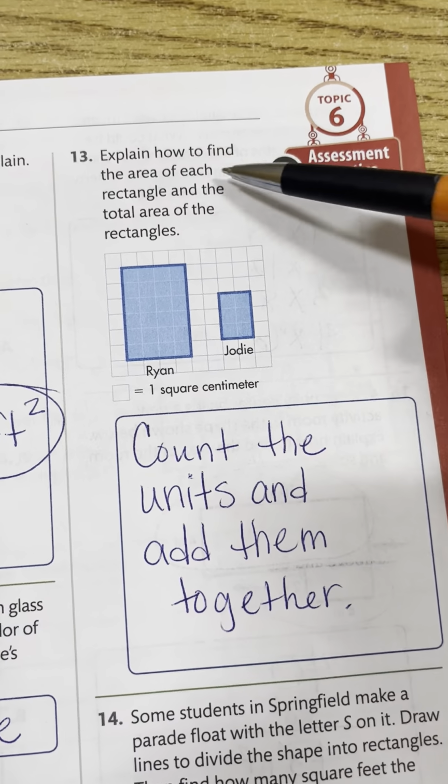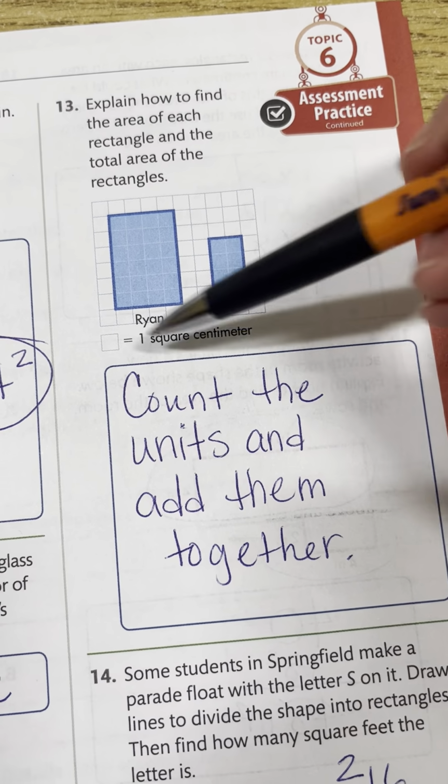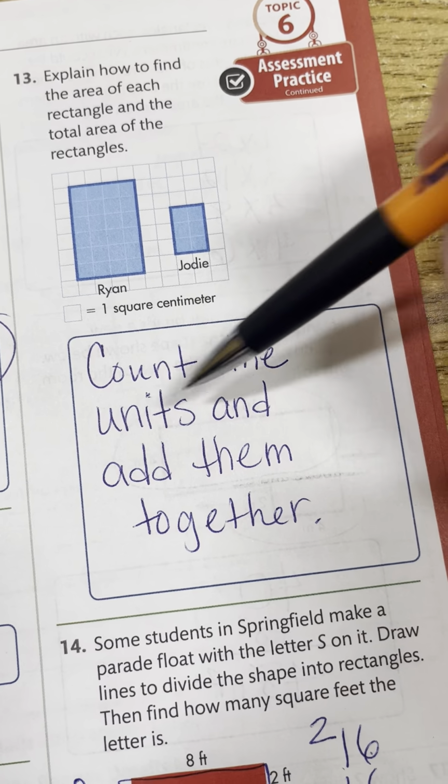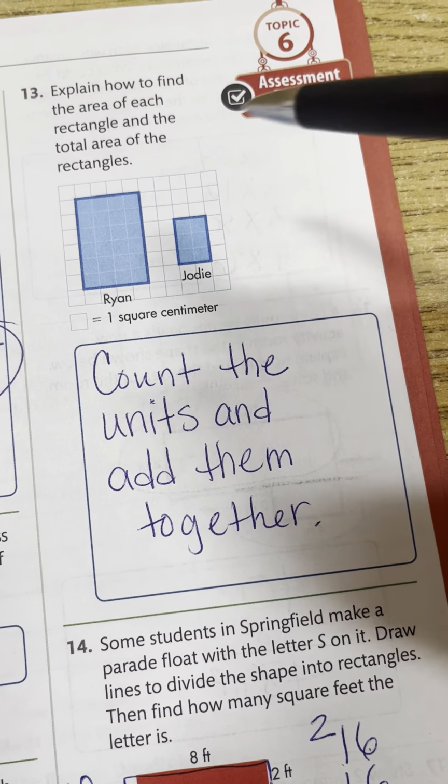All right. This one was easy. It says, tell how you find the area of these two figures. And we just said count the units and then add them together.